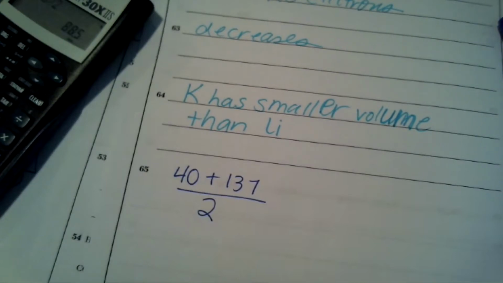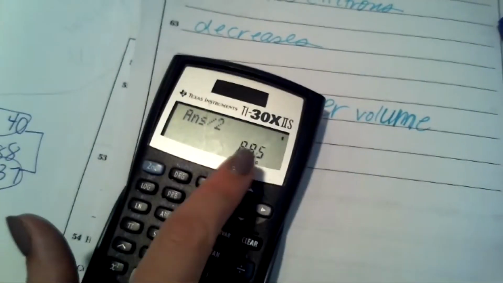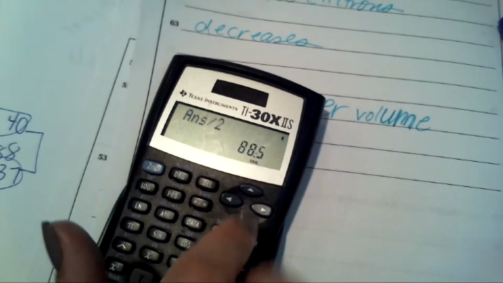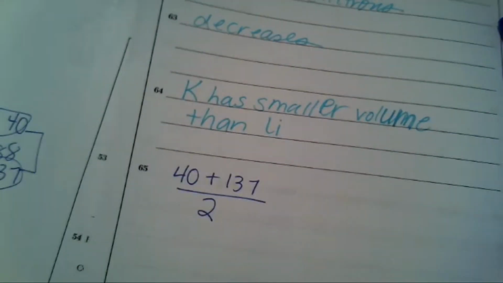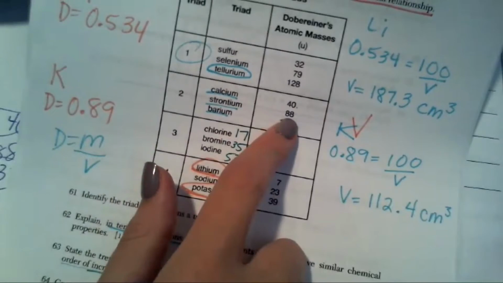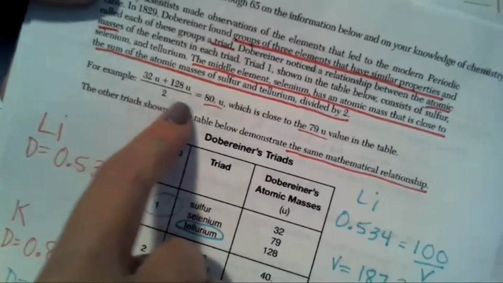When I solve this, I'm getting 88.5, which is very close to the 88 that they give you in the question. So based on this example that they give, I would say that I set this up right. Okay.